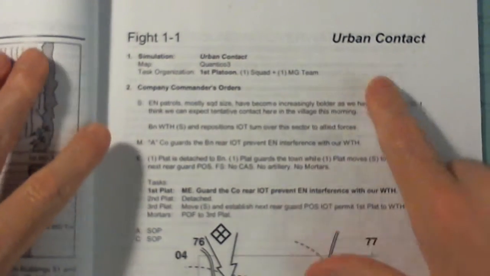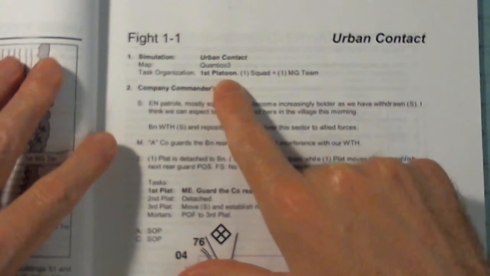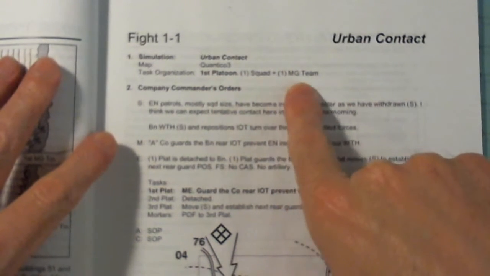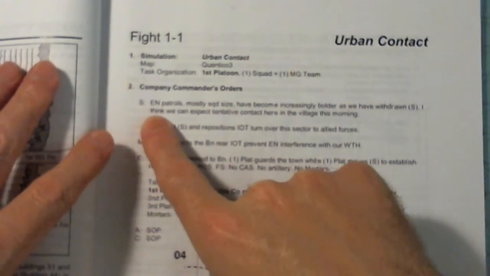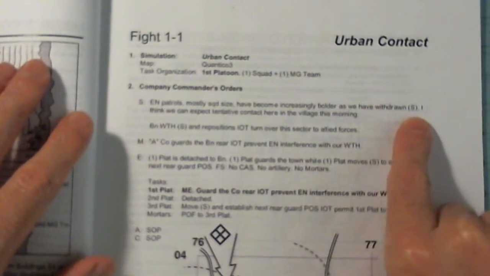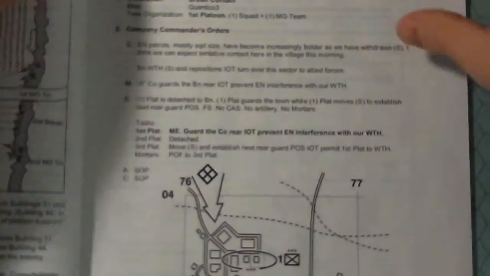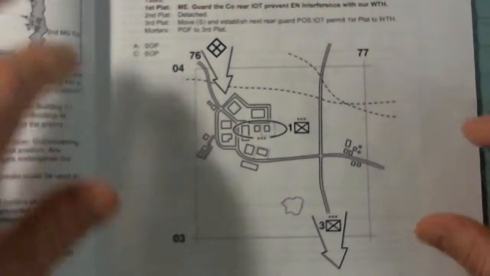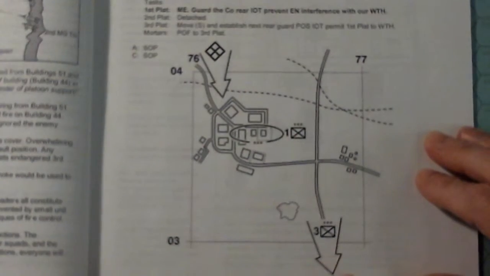Okay, and then we come to the first exercise, what's called Fight 1-1 Urban Contact. And you have a little task organization. You have first platoon. You have one squad and one machine gun team. Company commander's orders, so your situation: enemy patrols, mostly squad size, have become increasingly bolder as we have withdrawn south. I think we can expect tentative contact here in the village this morning. I'll reference the sketch here now. So enemy, friendly forces withdrawing here to the south.